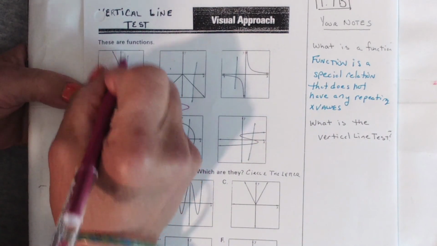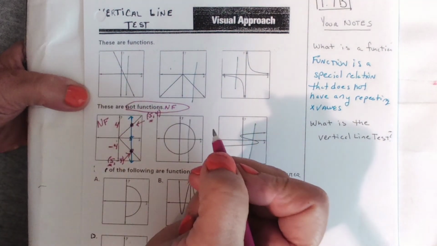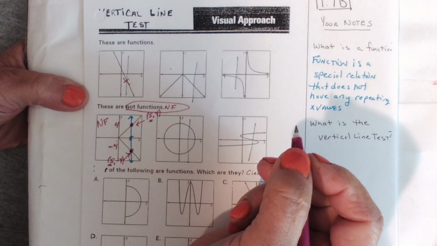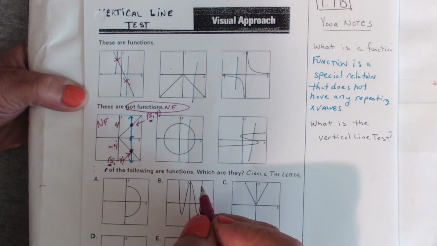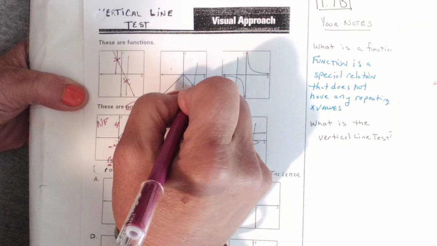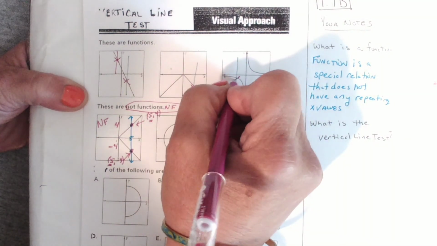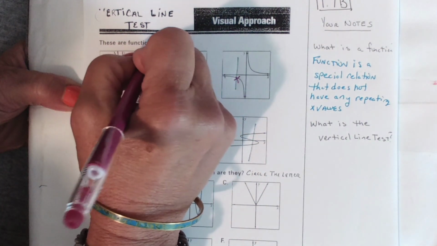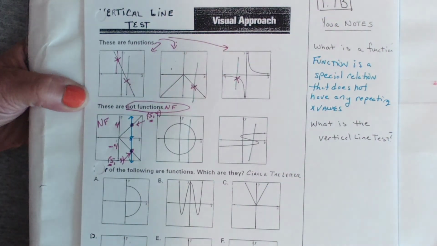How many places does the function hit that vertical line here? Well, it hits it only once. And it doesn't matter the line, it only hits it once. Here, it hits it once. Here, it hits it once. These are all functions.